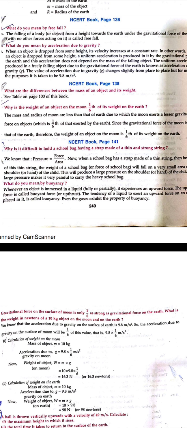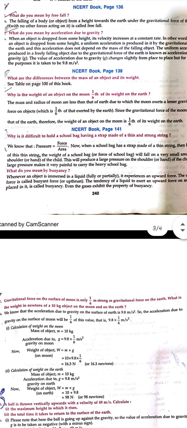And this change in velocity is due to gravity, so we can say that the acceleration is due to gravity. Now it is asked, what do you mean by the acceleration due to gravity? So you can tell this. When an object is dropped from some height, acceleration is produced in it, that is, the velocity increases at a constant rate. The uniform acceleration produced in a body due to the gravitational force of the earth is known as acceleration due to gravity. Okay, so you may have understood what acceleration due to gravity is.